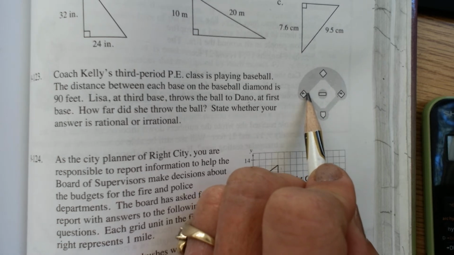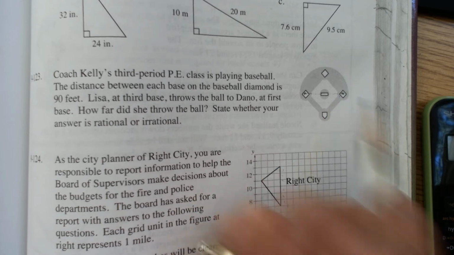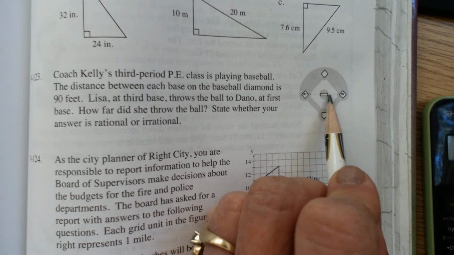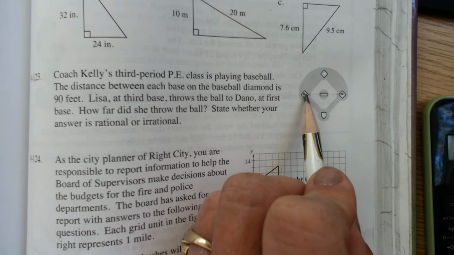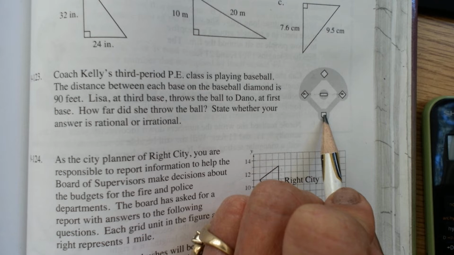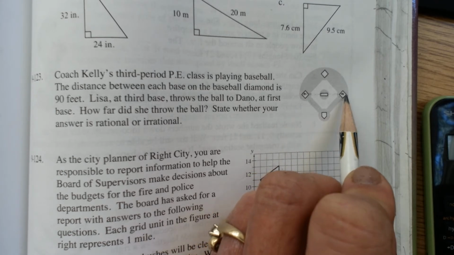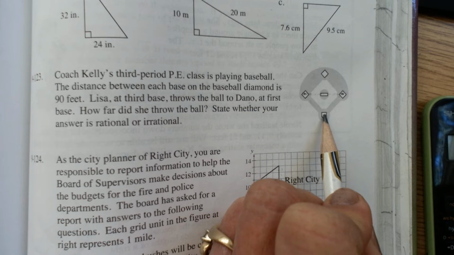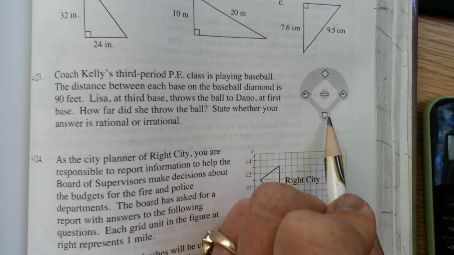Okay, so I'm going to give us a little visual here. That's where the path of the ball traveled, and the question is, what's that distance? So visualize this baseball field. Let's just say we start at home plate. We could go directly out to third base, and we can go directly out to first, and the baseball diamond has right angle corners between the bases.